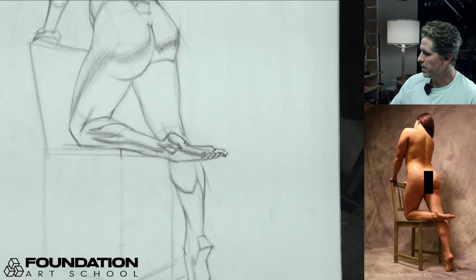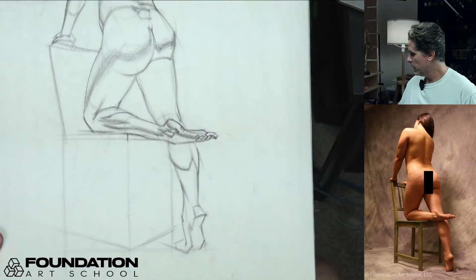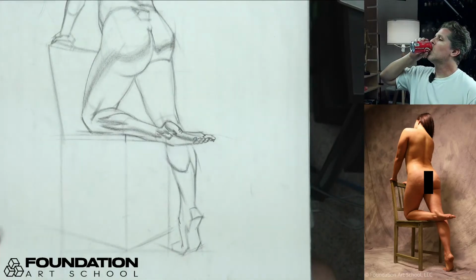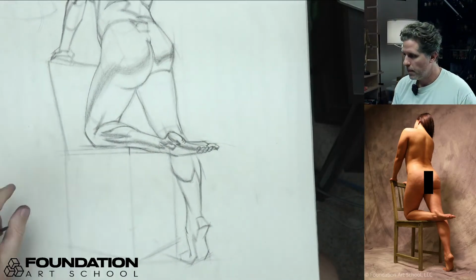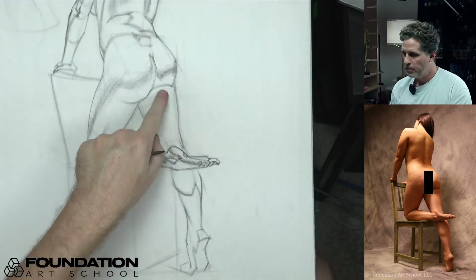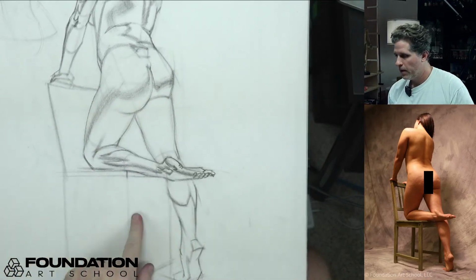So let's get some shadow on this other leg and then we should be pretty much good to go. So we've got two cast shadows up here, one from each glute and leg, right?